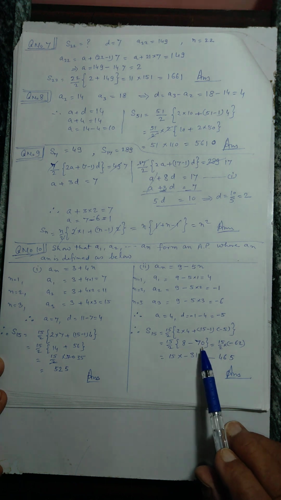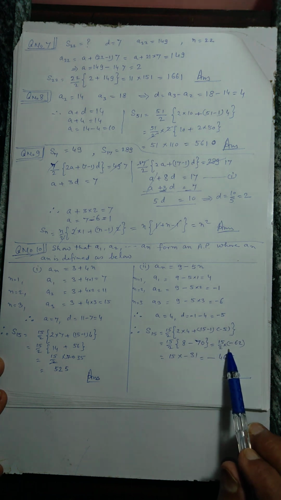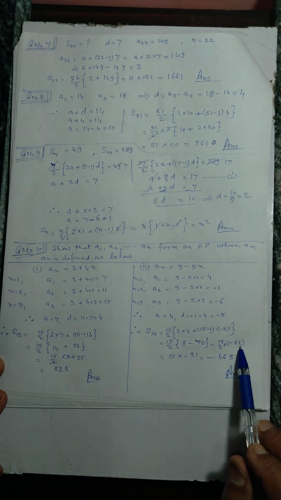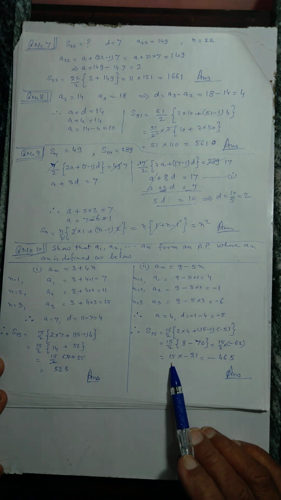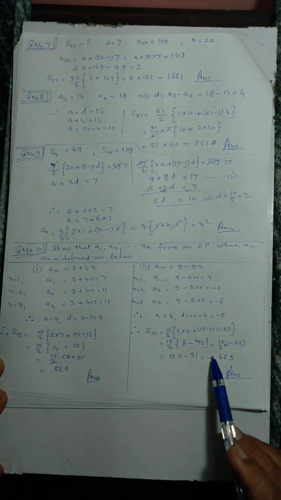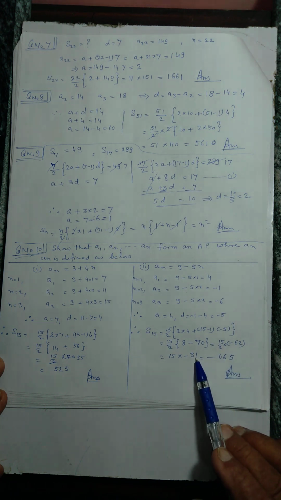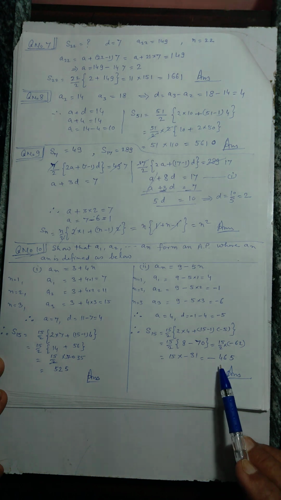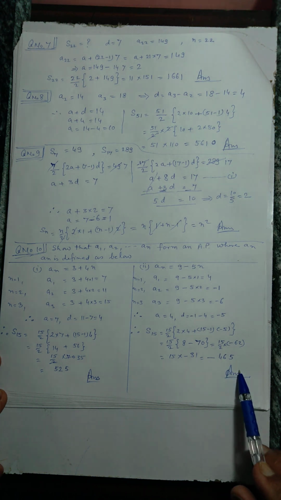So 8 minus 70, so 15 by 2 into minus 62. You see, 15 into minus 31, if you cancel it, you will get minus 465. This will be the answer of the second part of question number 10.